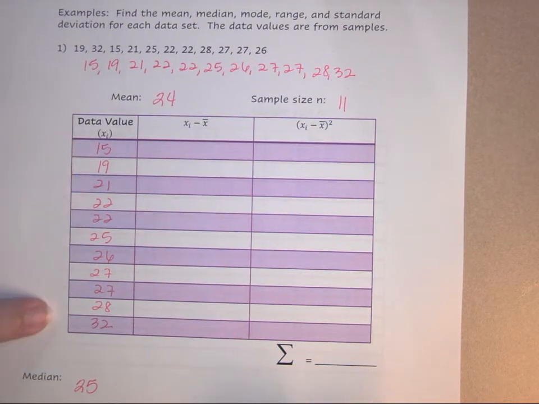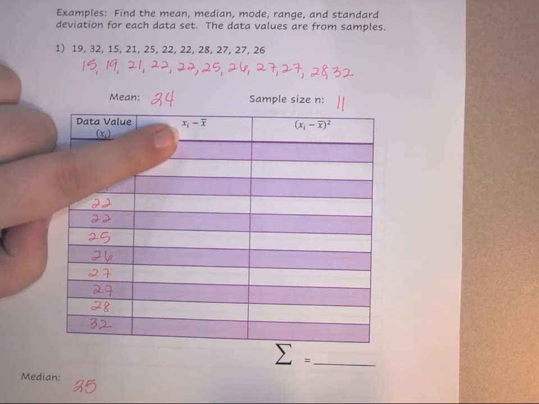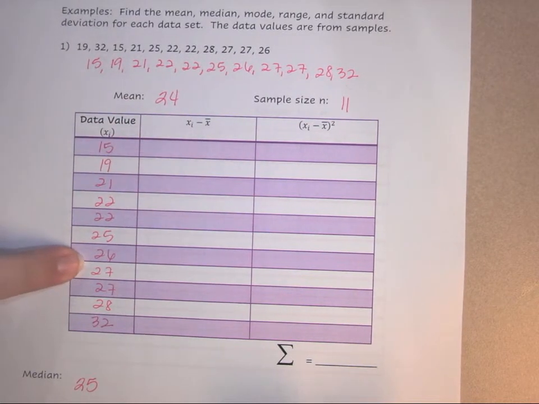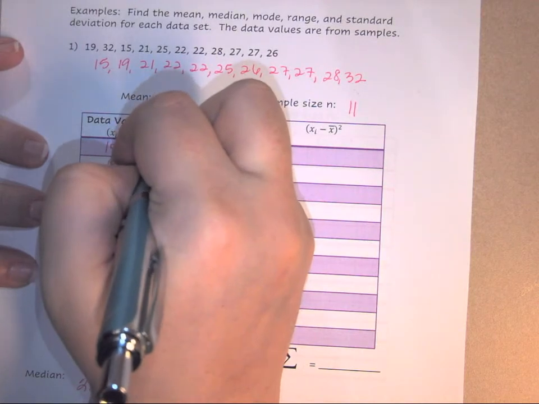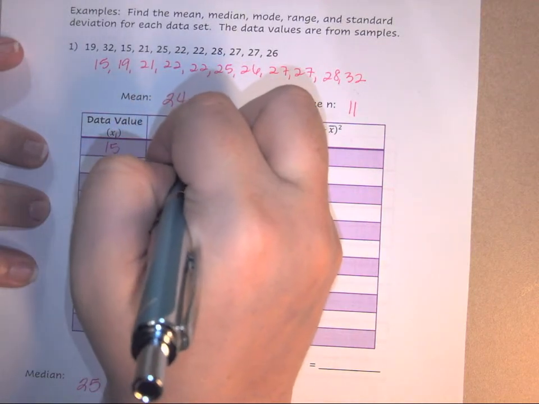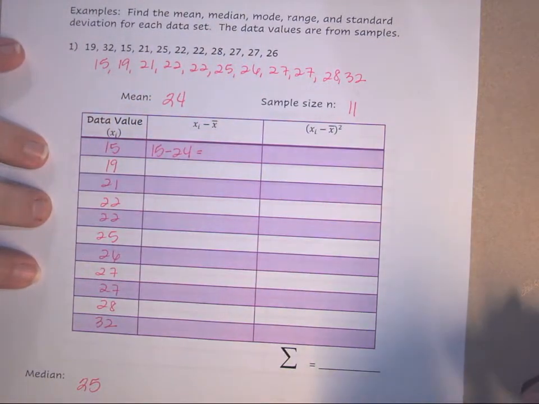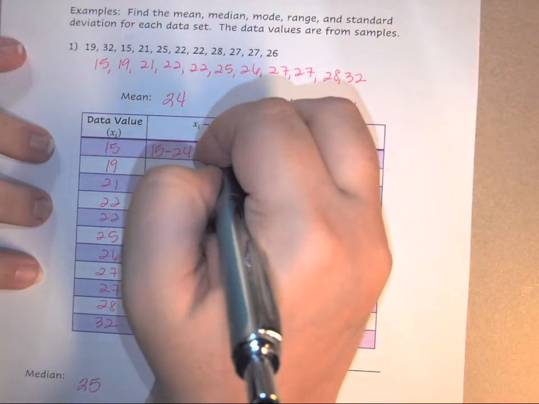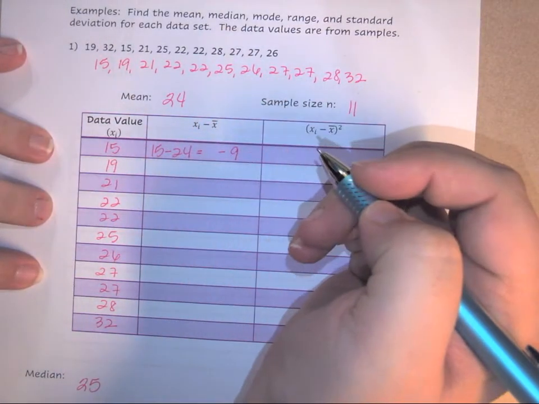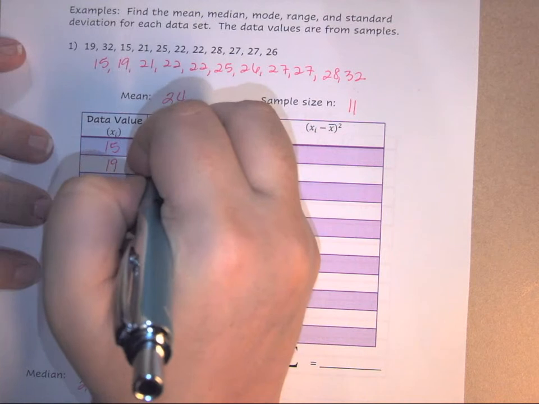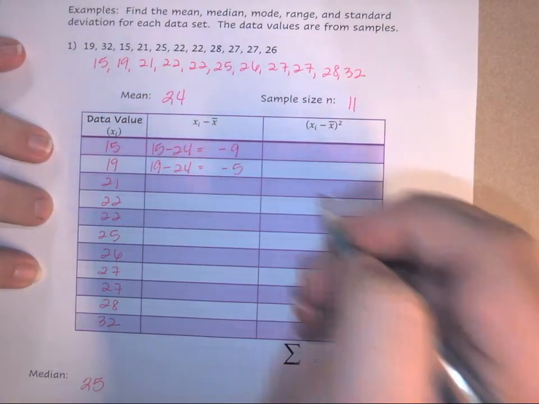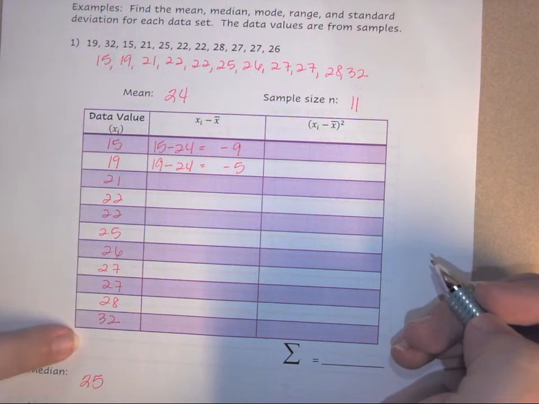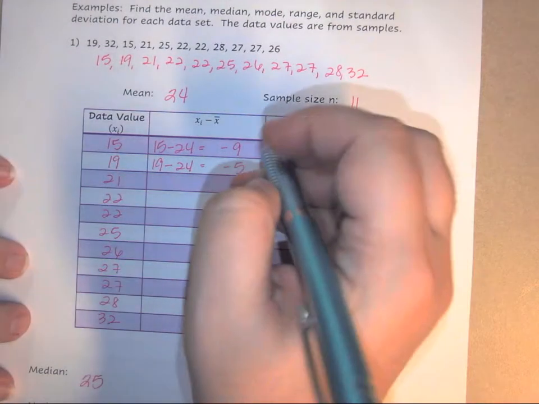So once we've done that, notice here we have xi, that stands for your data value, minus the mean. So what that means is we're going to do 15 minus 24, and you want to write it down as is. So in this case we get negative 9. We can do it again, 19 minus 24, which in this case is a negative 5. You're going to do that for each and every one of these data values.